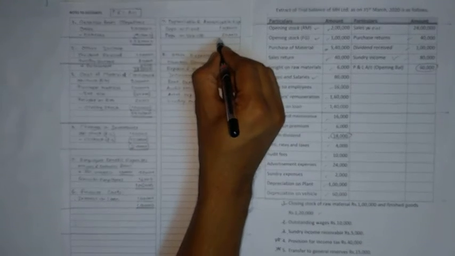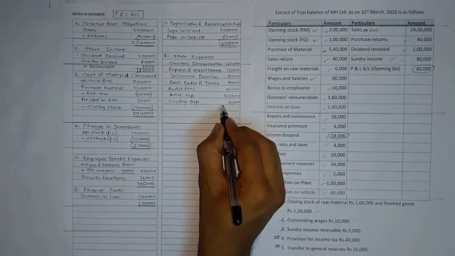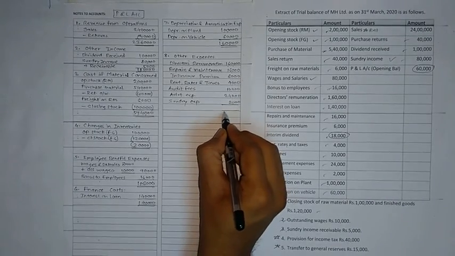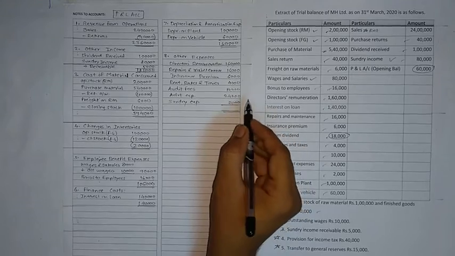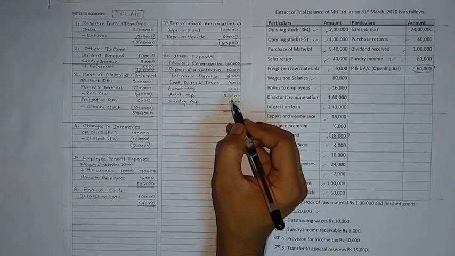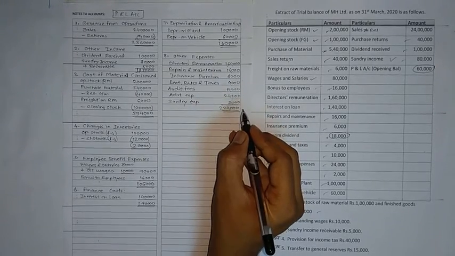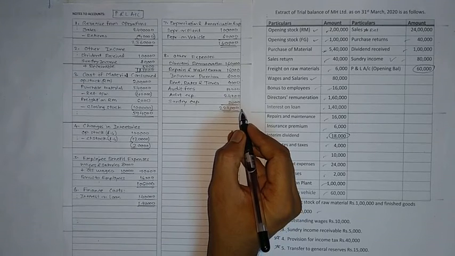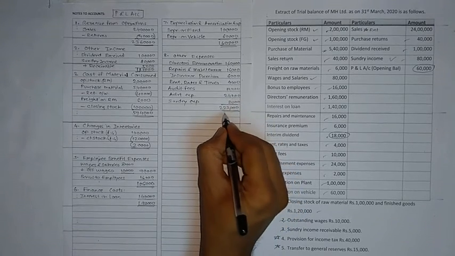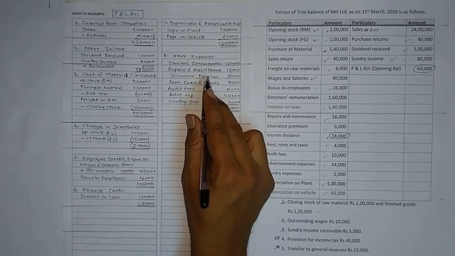Then depreciation and amortization expense, total is 1,60,000. And last, total of other expenses is 2,22,000 of other expenses.